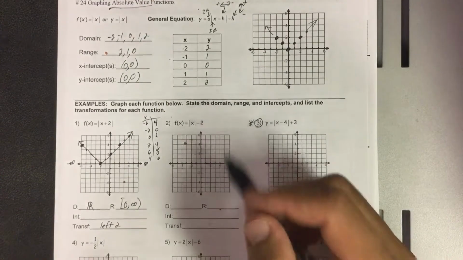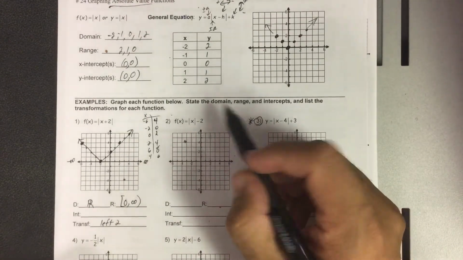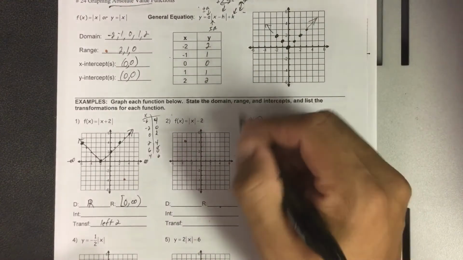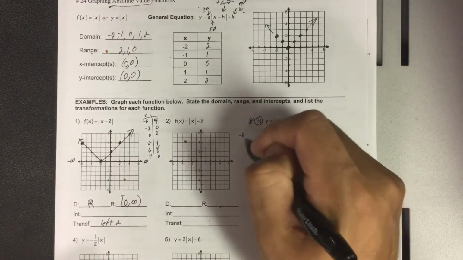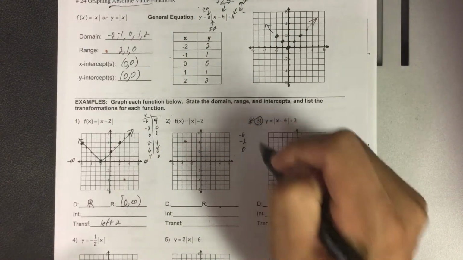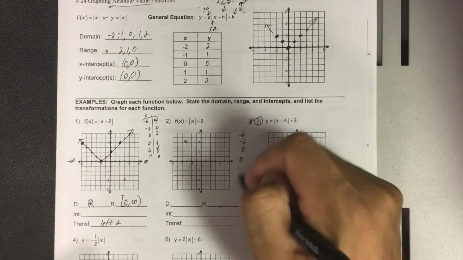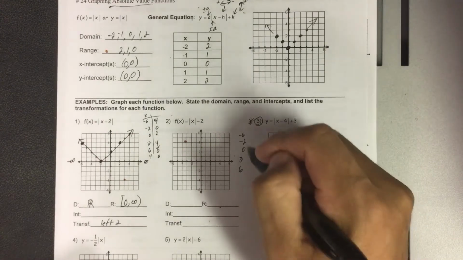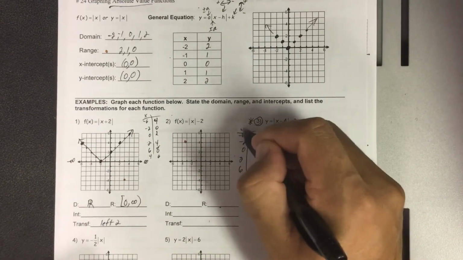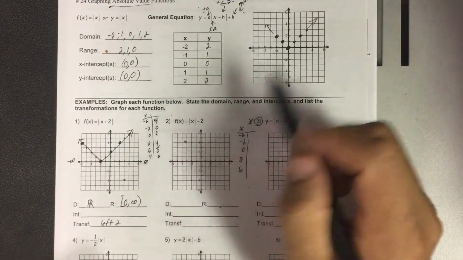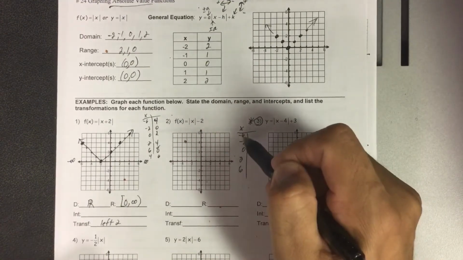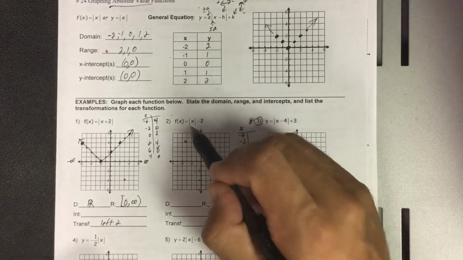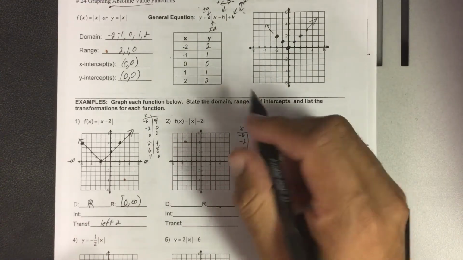Same thing here. I'm just plugging my numbers into my equation to figure it out. I'll start with negative 6, negative 2, 0, positive 2, and 6. Right? Those are my x values. If I find my y values, so I put this negative 6 in there. The absolute value makes it positive. What is 6 minus 2?